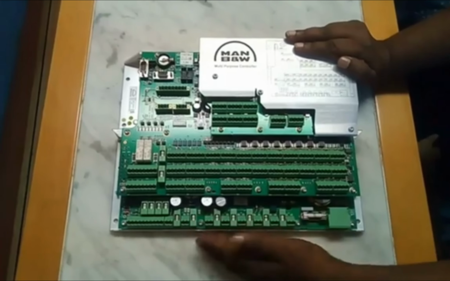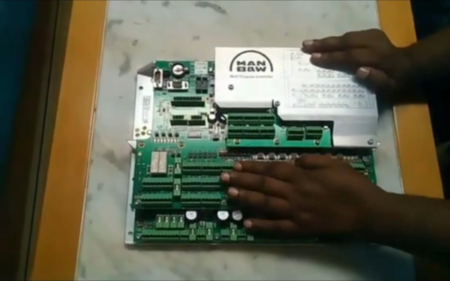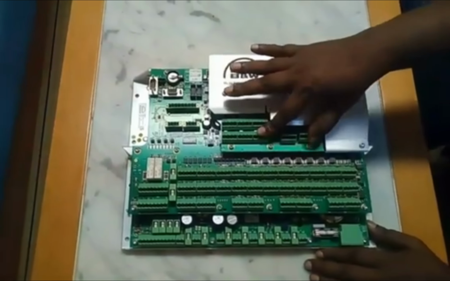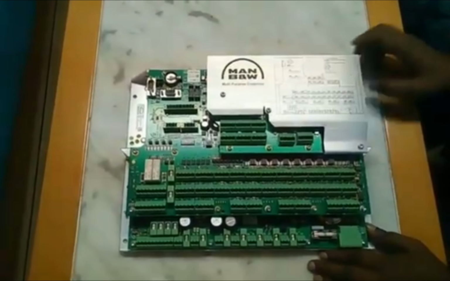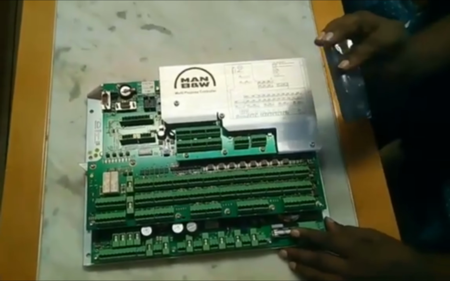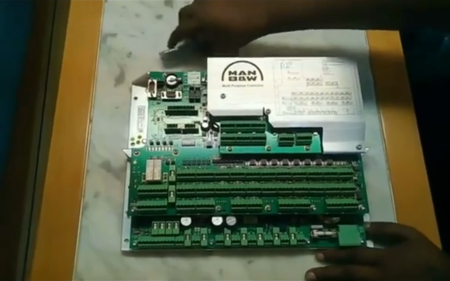We call it a plex, and the bottom board is the power filter board, and the top one is the main input output board, and this is the daughter board, analog output and digital output board, and we have a battery here. This is only for clock running, and we can put it with the battery here.